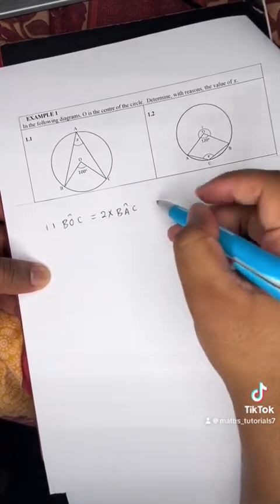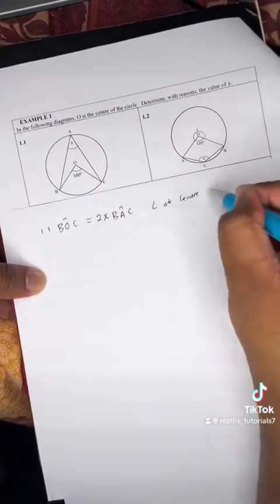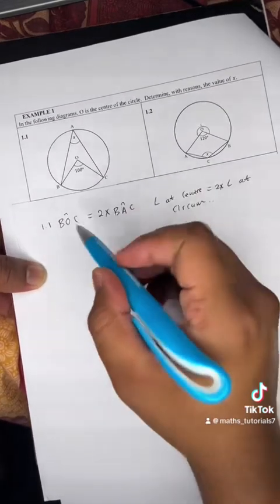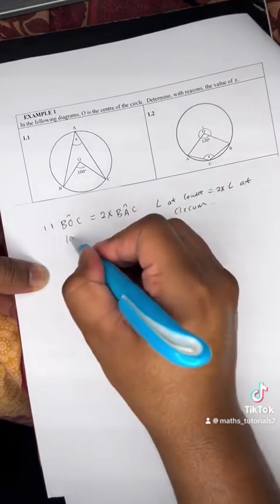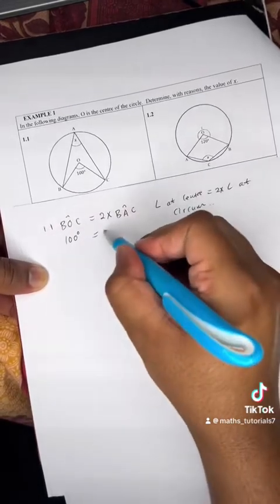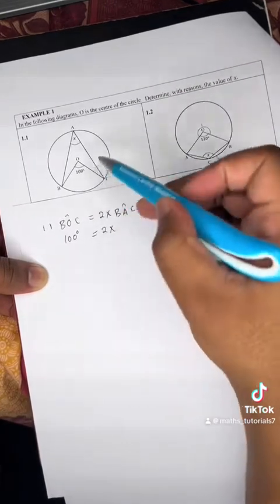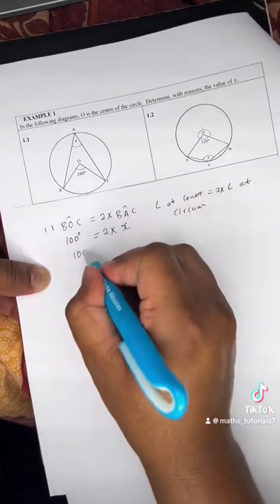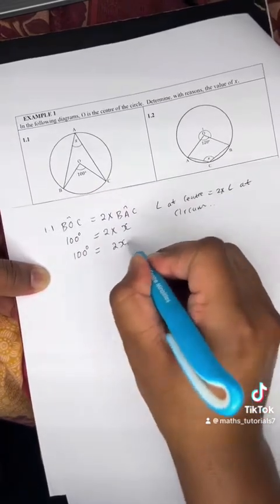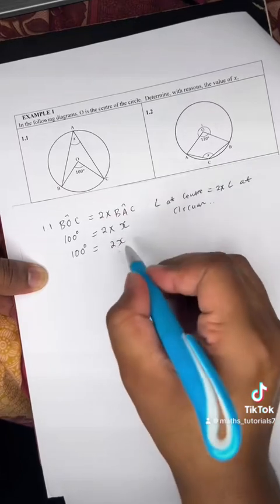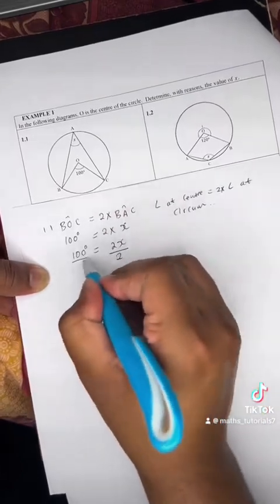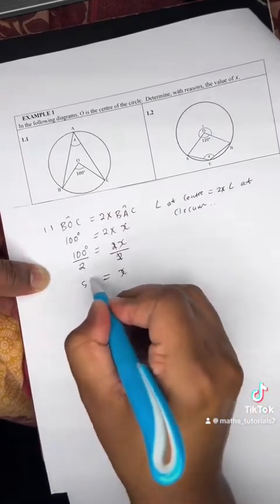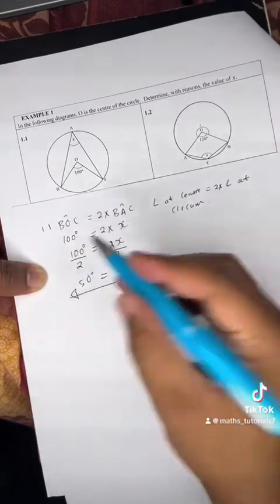Okay, what's the reason for this? It is because the angle at the center equals twice the angle at the circumference, right? And then you know that BOC is 100 degrees, and this will be 2 times BAC. We know that BAC is x, so we put x here. So we'll have 100 degrees equals 2x. In order for us to find the value of x, we just need to divide both sides by 2. So this will cancel this, and our x will be equal to 50 degrees. Okay, this is for 1.1.